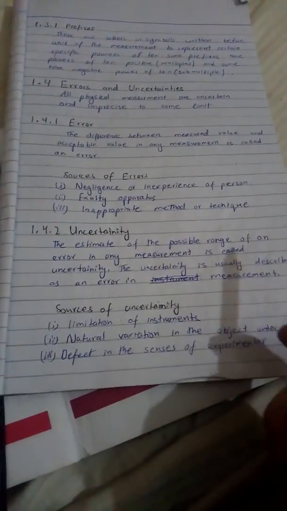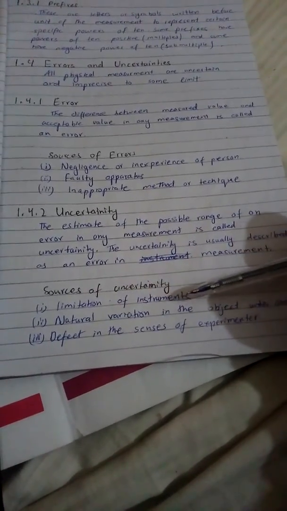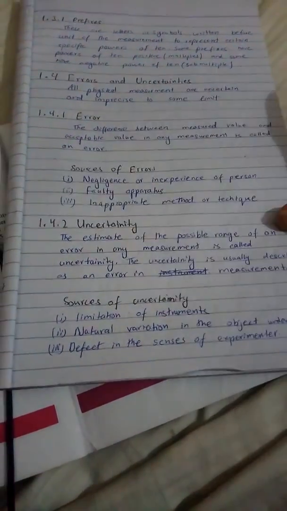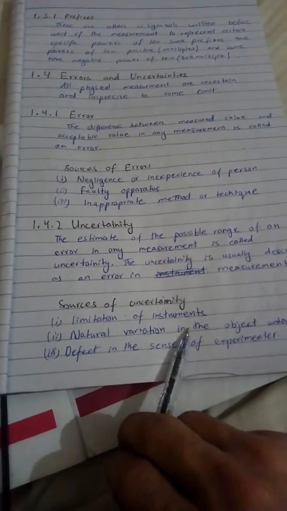Now, what can be the sources of uncertainty? How does uncertainty come? It's because of limitations of instruments. We know that science has developed very much, but not so much that it can measure anything accurately. For example, the length of this book, the length of this pen, we cannot measure 100% precisely because of limitations of instruments.